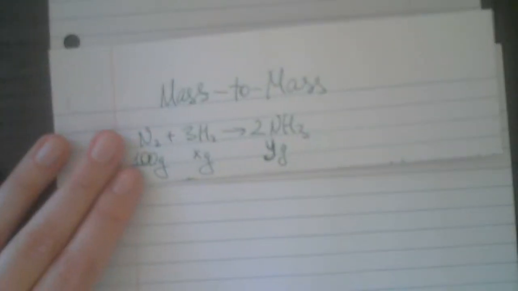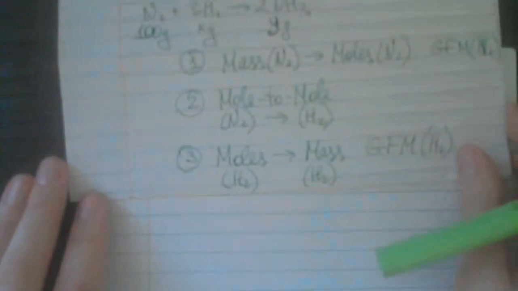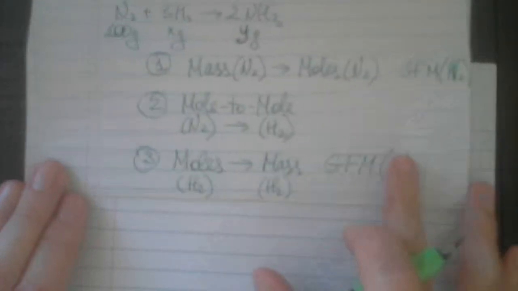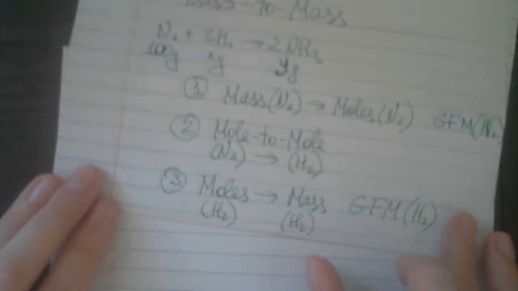So let me hold it. I wonder if I can fold it so it would be a little bit more visible to us what we're doing. And here it goes.